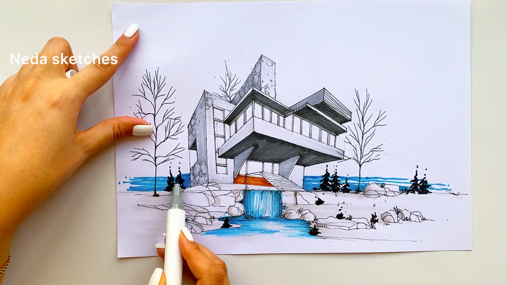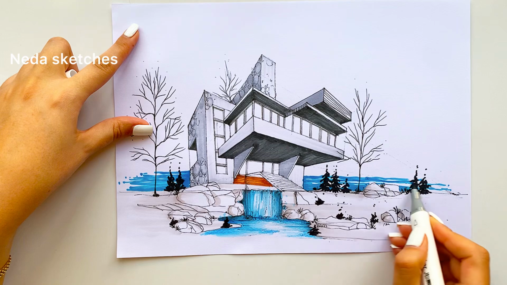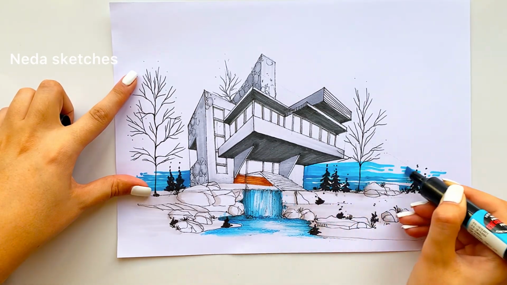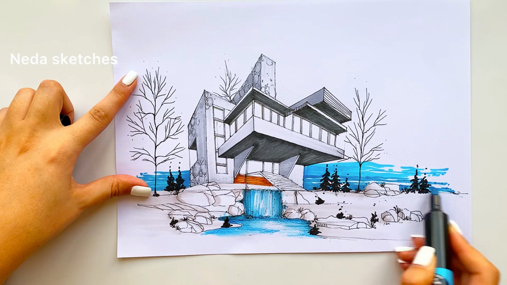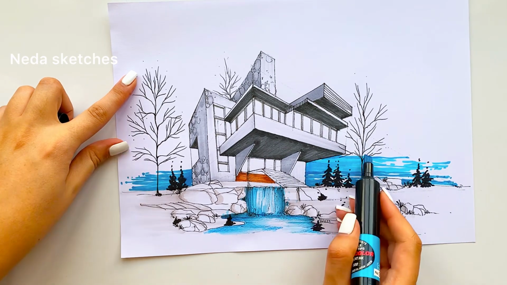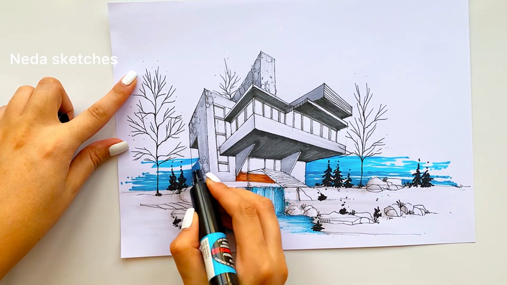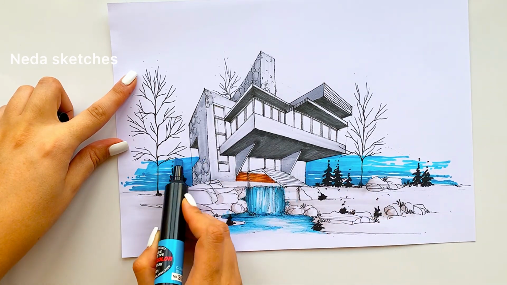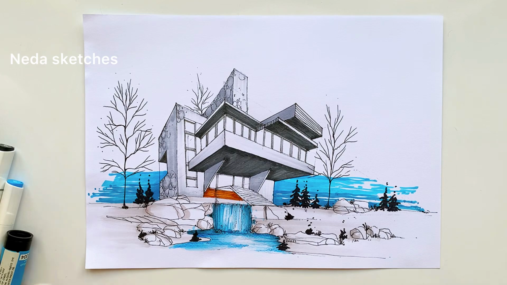Also, there are so many shapes for the sky. We can draw small vertical lines with a marker or horizontal lines like this. And now in this design I use horizontal lines, as you see. I want to use a blue spectrum. I choose four blue markers from dark to light.